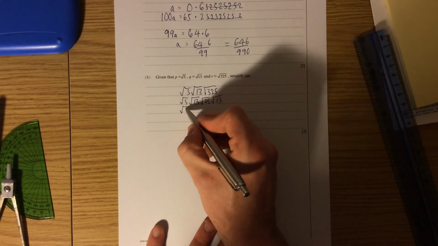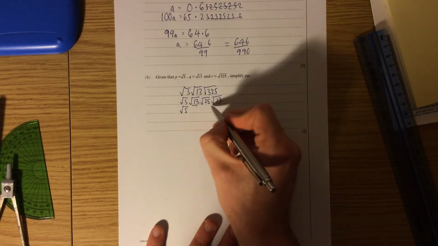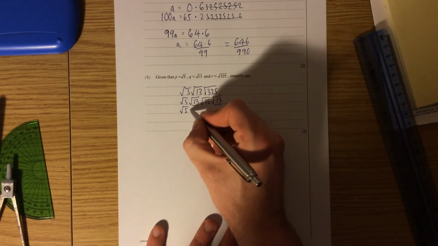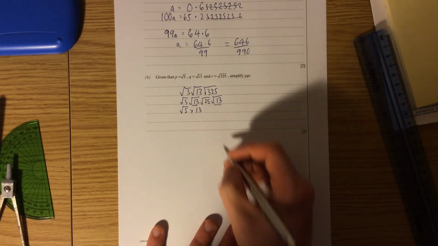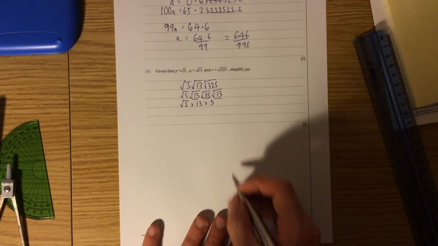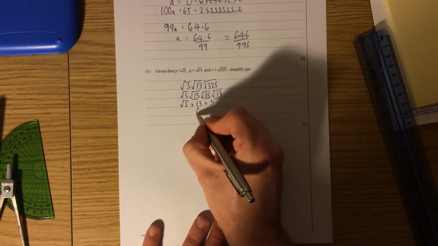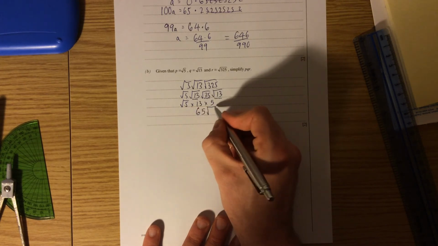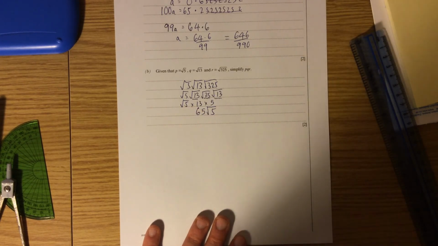Root 5 again I can do nothing with. This root 13 and root 13 here just multiply to give me the whole number 13, and I know that root 25 is the number 5. So I now have 13 times 5, which is 65, and the root 5 that I can do nothing with, which is the final answer.